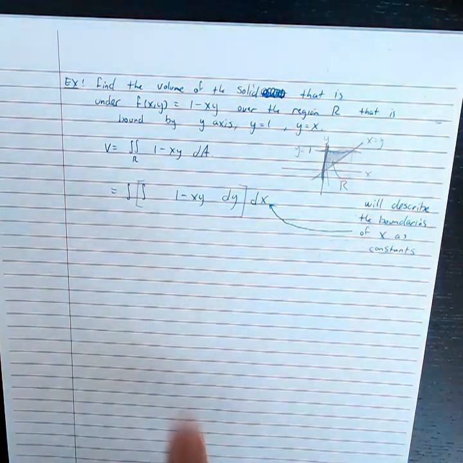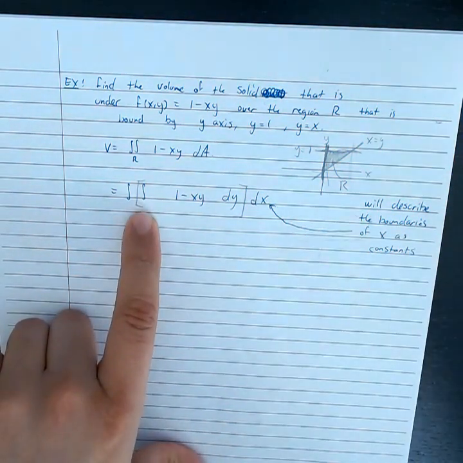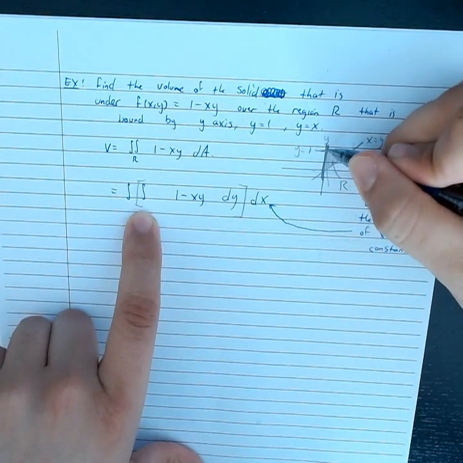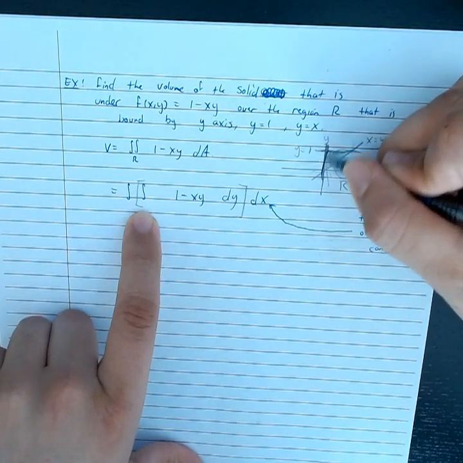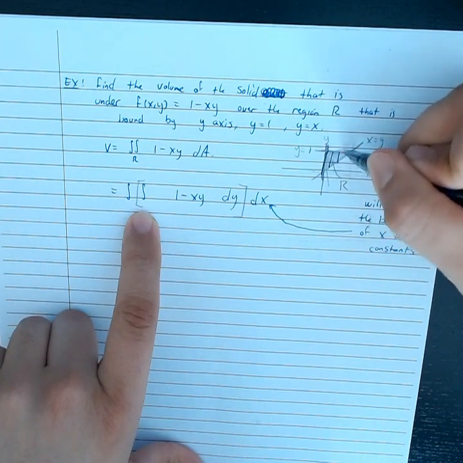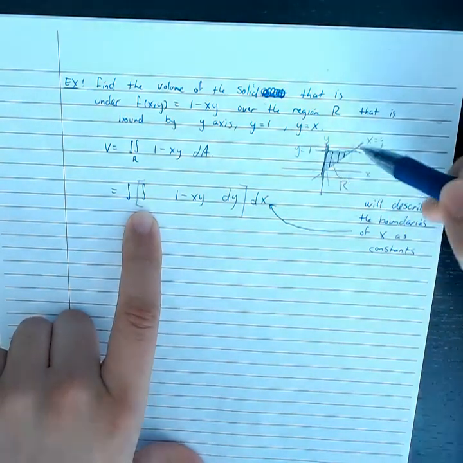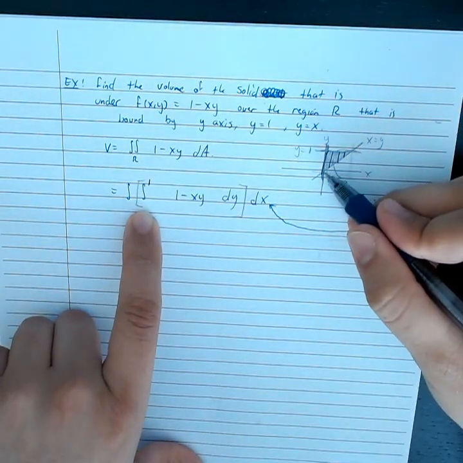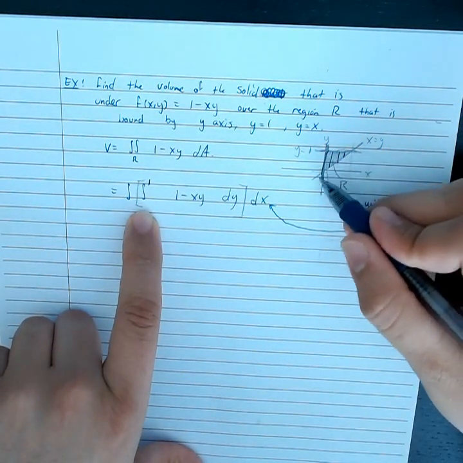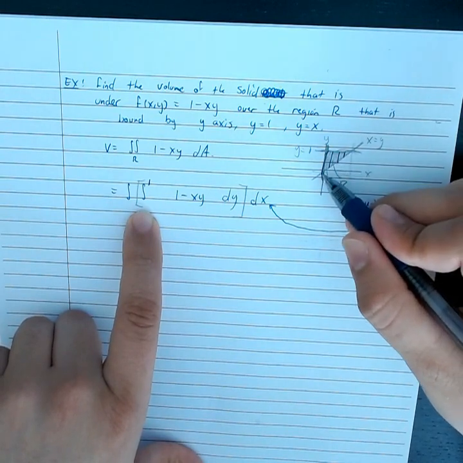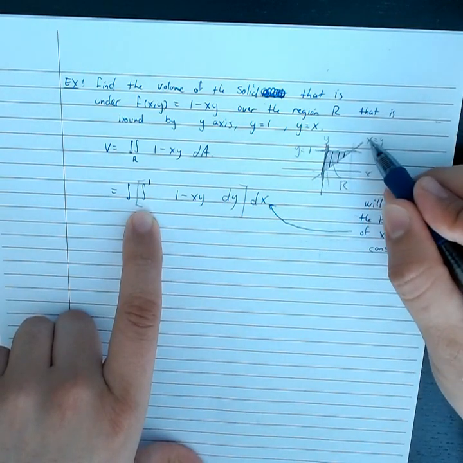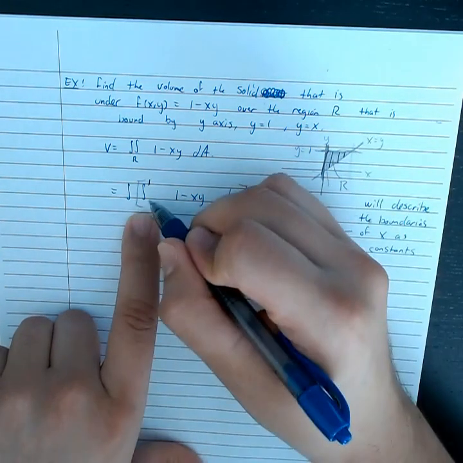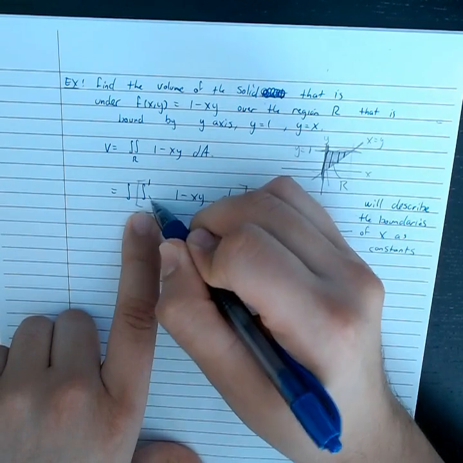Oh, but now I need to describe those boundaries. Okay, well, describe your y value: the highest your y value ever gets versus the lowest it ever gets. Well, notice the highest it ever gets is always the same. It's always 1. So your upper bound is constant. But the lowest it ever gets, well, that's this line. That's not a constant. Here, the lowest y ever gets is x. All right? y equals x. That's the lowest you ever get to. So y equals x.